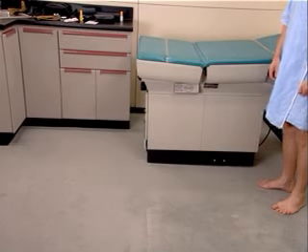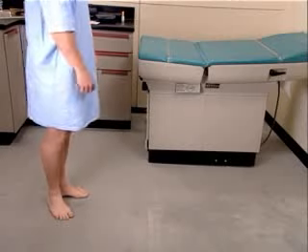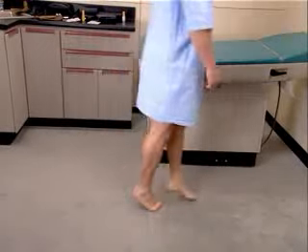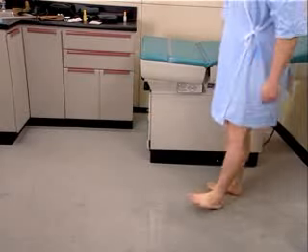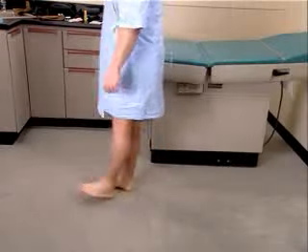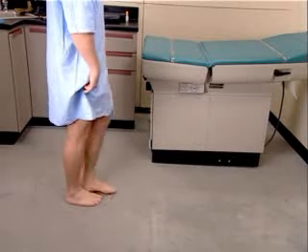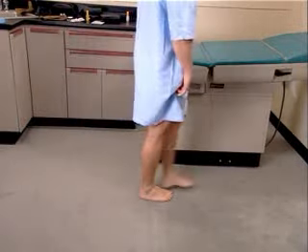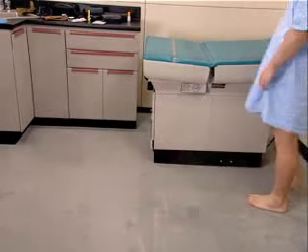Would you walk toward me? And stop right there and turn around and walk on your toes. And turn around and walk on your heels to me. And we'll stop right there and turn around one foot in front of the other. Tandem walking, like you're walking a straight line. Fine. And you can stop right there. And this concludes the complete examination of the man. We're now going to continue with examination of the female breast and the pelvic examination.